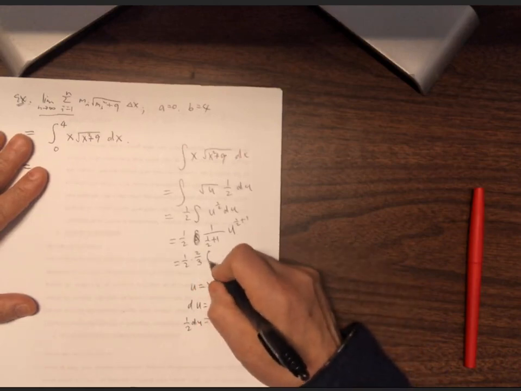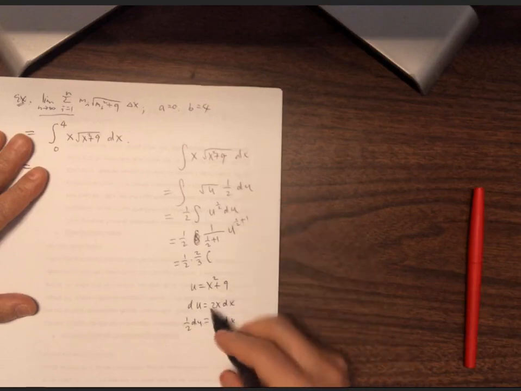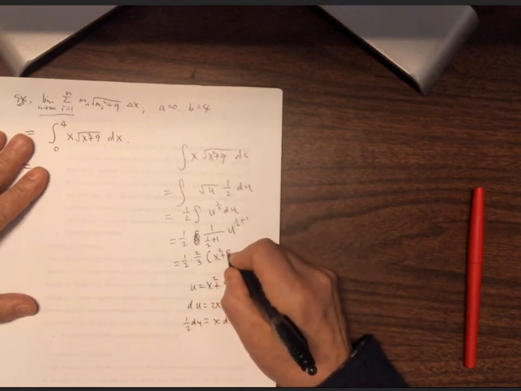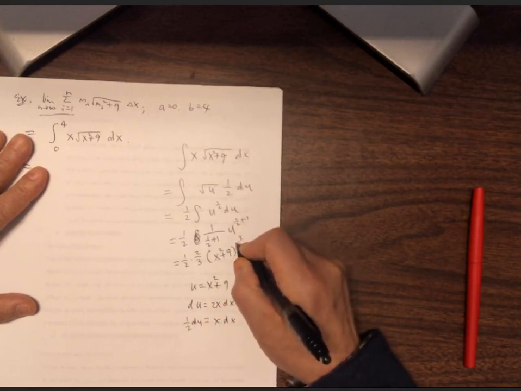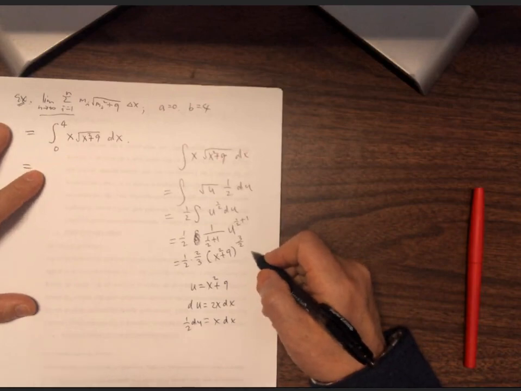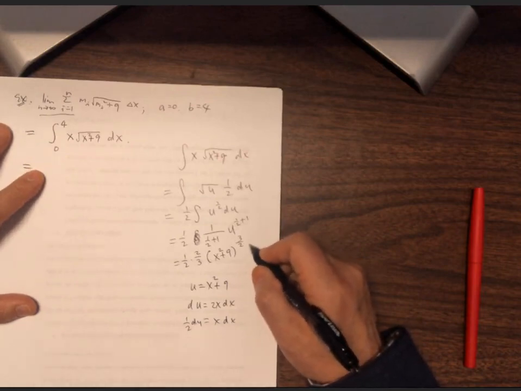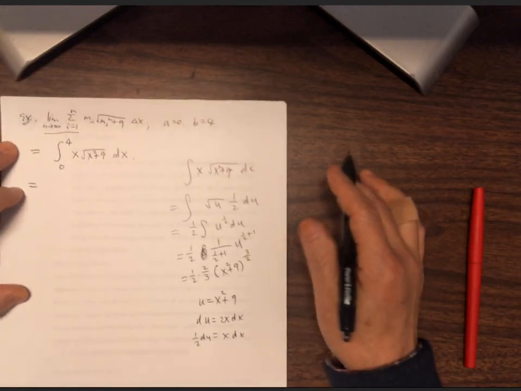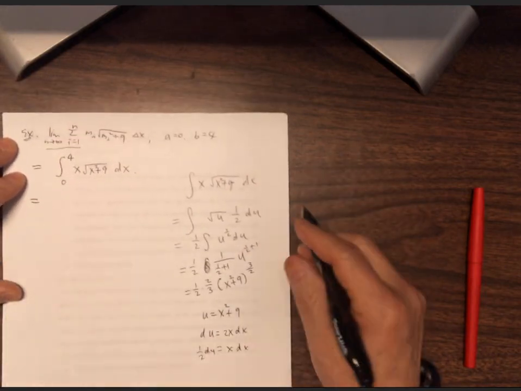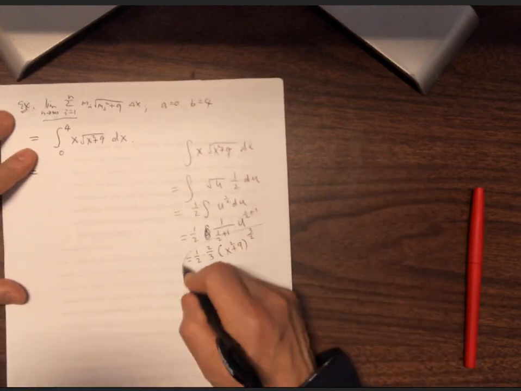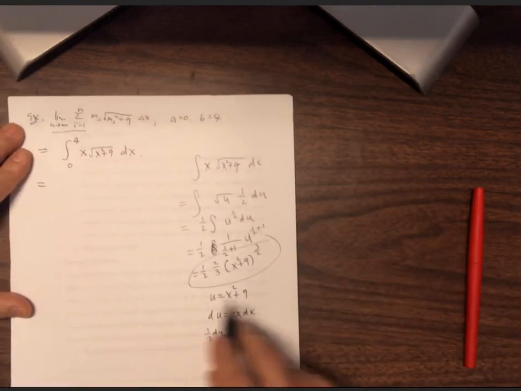And then for the u, we're done with integration, so bring x squared plus 9 back for u. The power is 3/2. And since we're doing definite integrals, there's no need for the constant of integration, which would get canceled out anyway, so we don't need the plus C. Now this is the antiderivative.